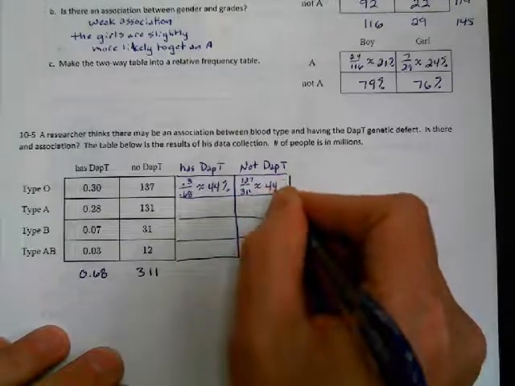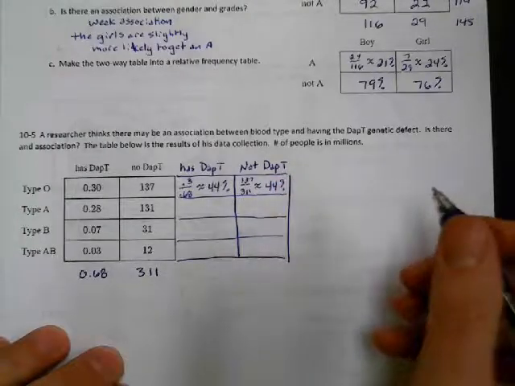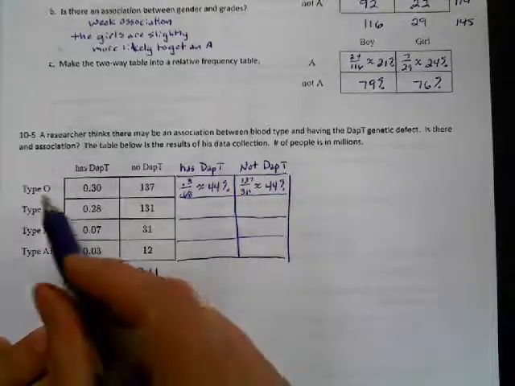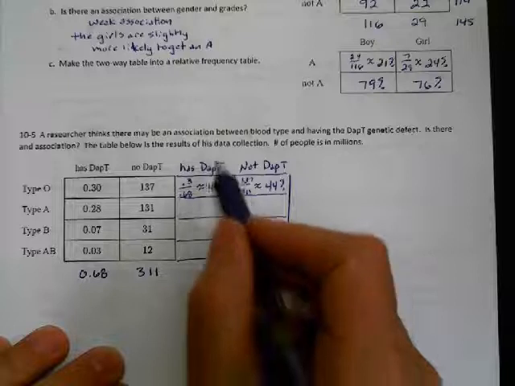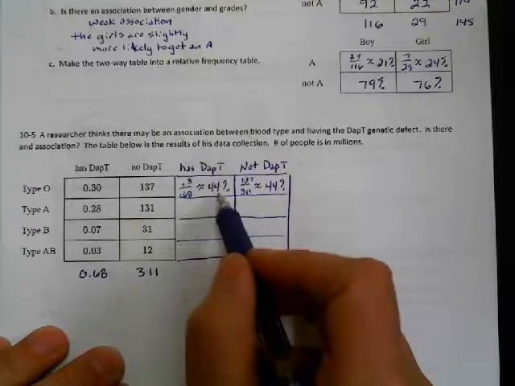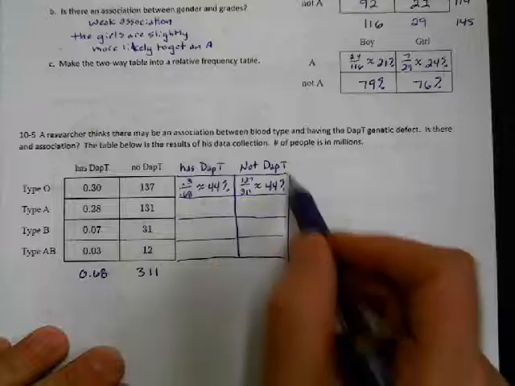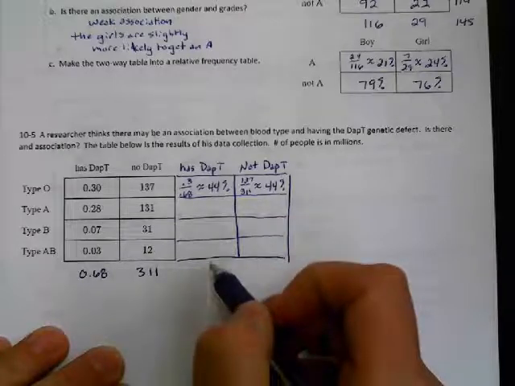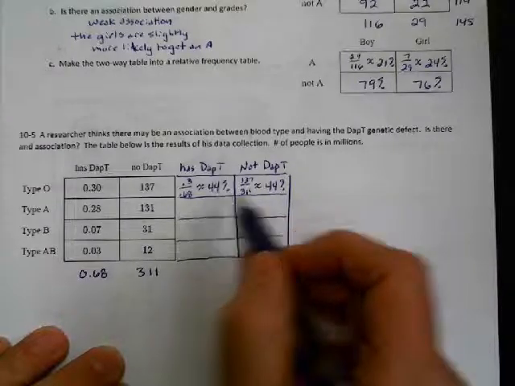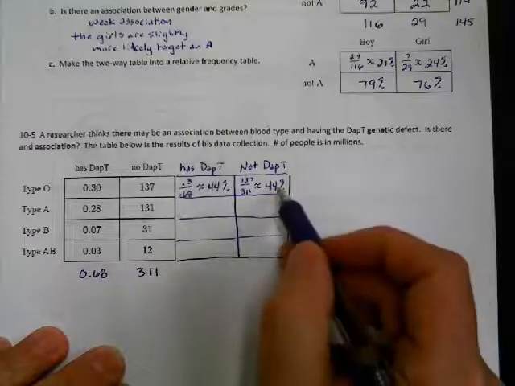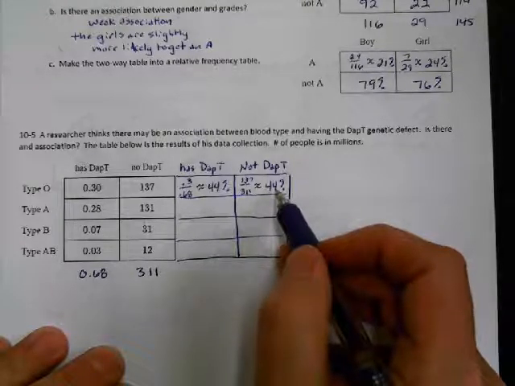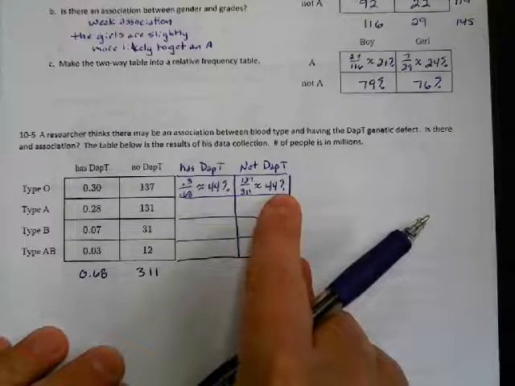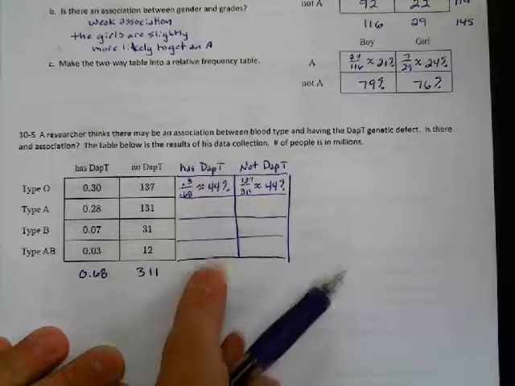So here what I can say at this point is if I have type O blood, the same percentage of people that have the defect, 44%, and the same percent don't have it. So of all the people who had the defect, 44% had type O blood. Of all the people who didn't have the defect, 44% had type O blood. So that just means that it doesn't make a difference for type O blood. You're 44% likely of all the people who have the defect and 44% likely the people who don't have the defect. So there's no association for type O blood.